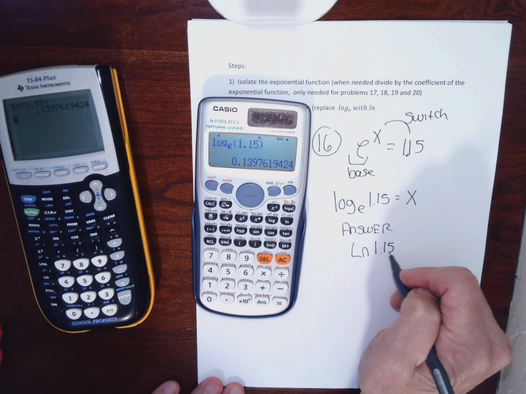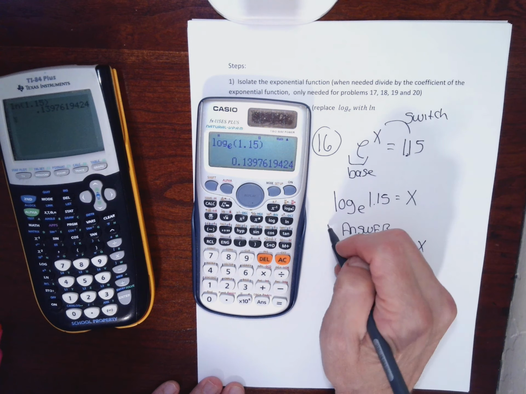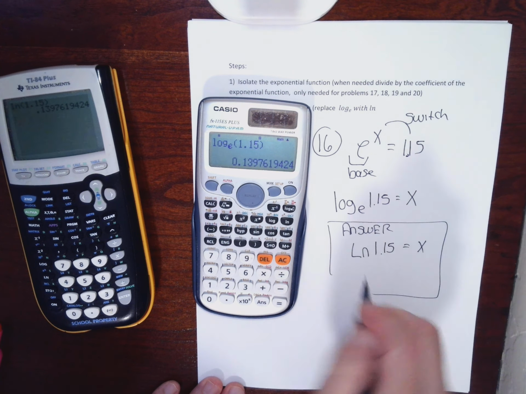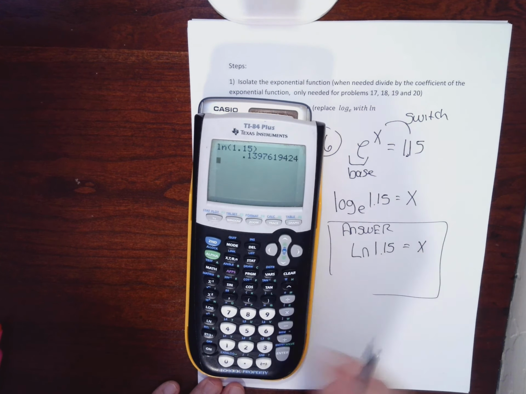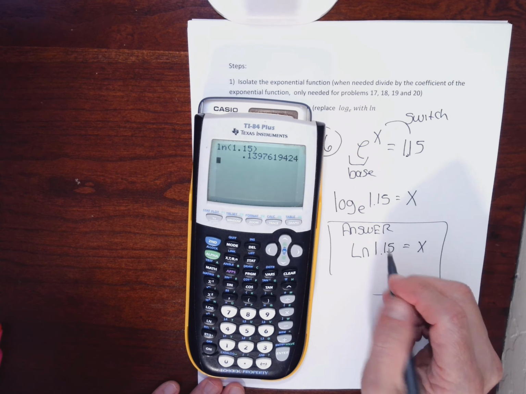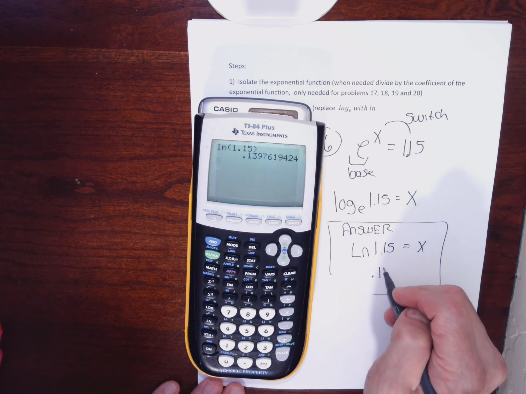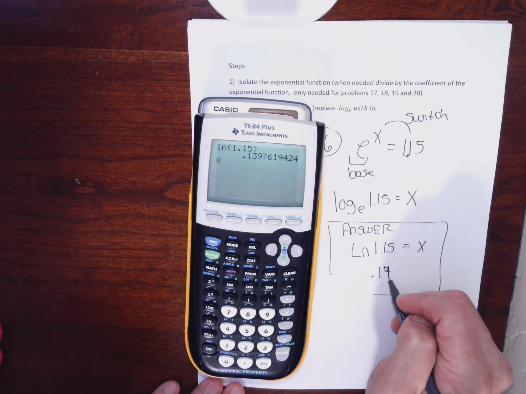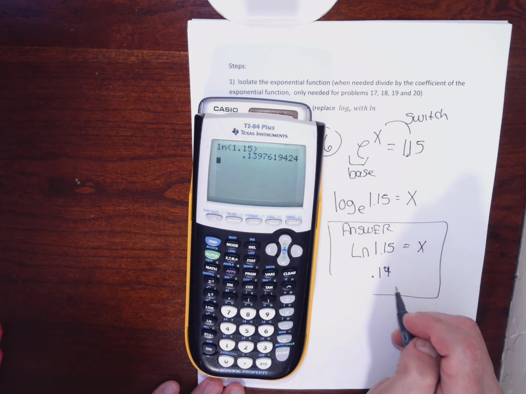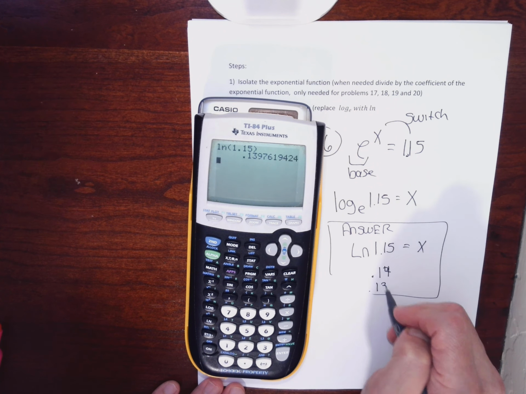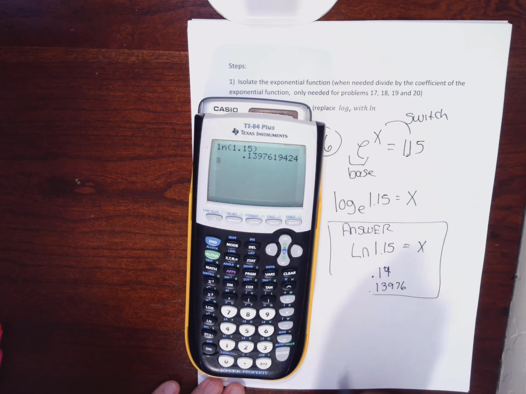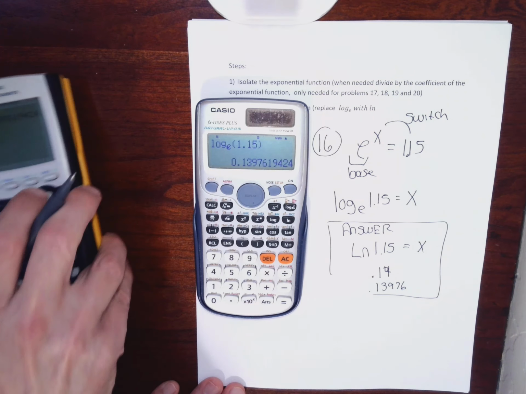ln is the same as log base e. This is a better answer. And regardless of if I had the log base or if I just had this calculator, which doesn't have log base, I can get a decimal answer. And 0.14 is rounded to 2 decimals, but 0.13976, maybe I'll check. I don't need a decimal answer, but for checking purposes, decimals are better.